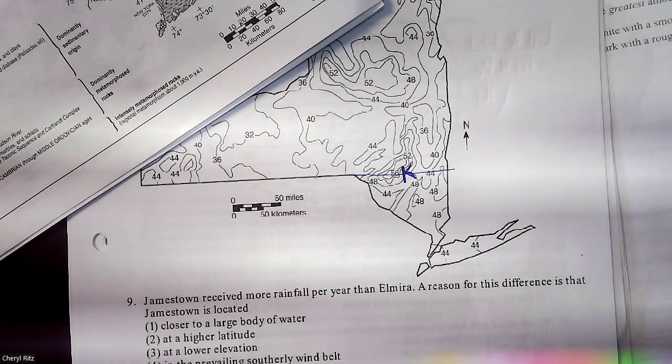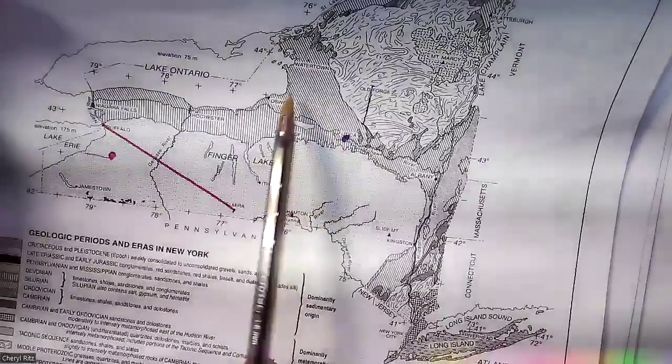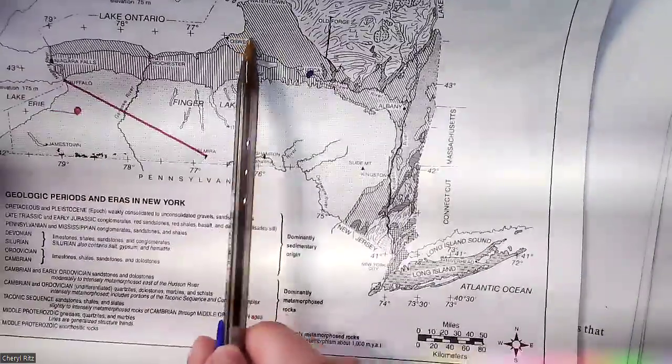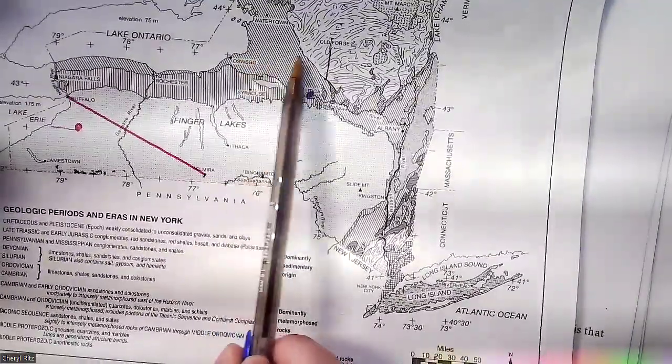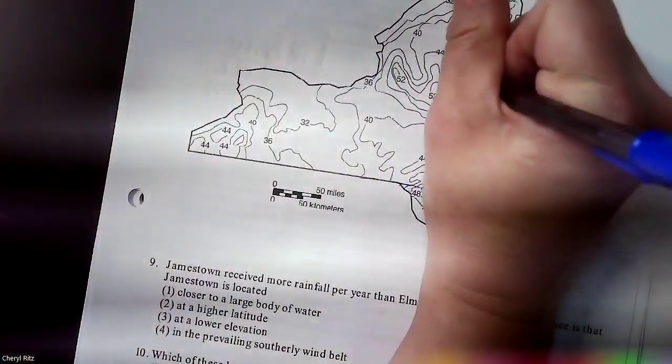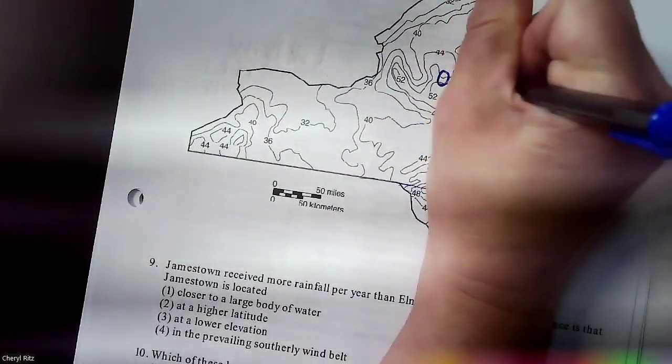So I labeled it. The next city was Old Forge. Old Forge is this little cutout right here of Lake Ontario. It's a little bit north of that and about halfway through this section. It's going to be around here, Old Forge.